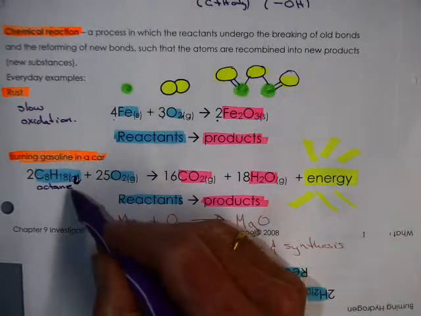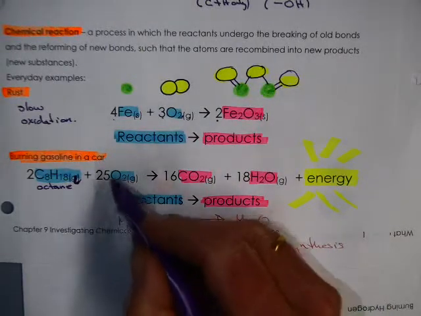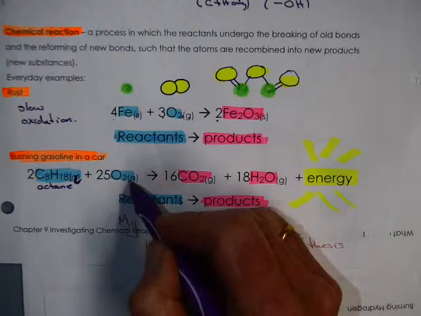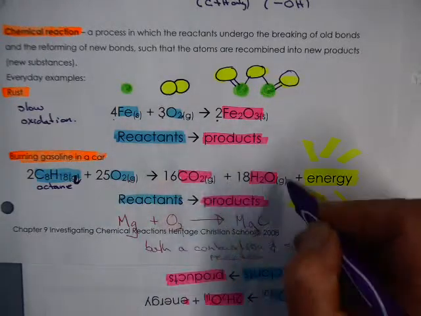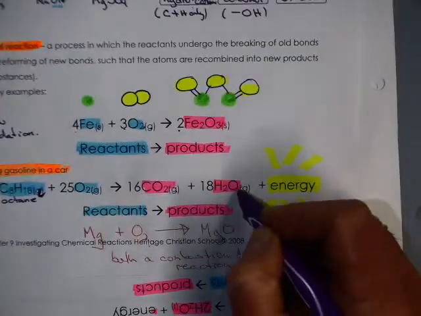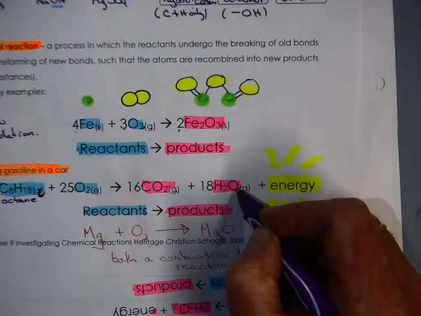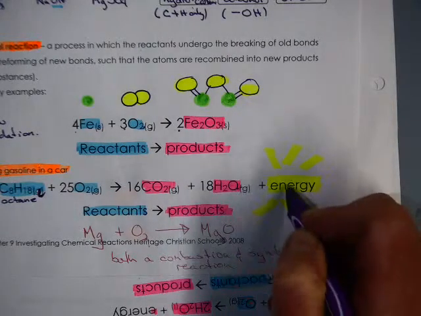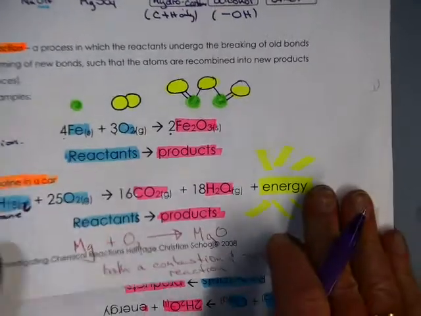Here we have octane in the liquid form, plus oxygen as a gas, will produce carbon dioxide gas, gaseous water, and energy. So that's what that's all about.